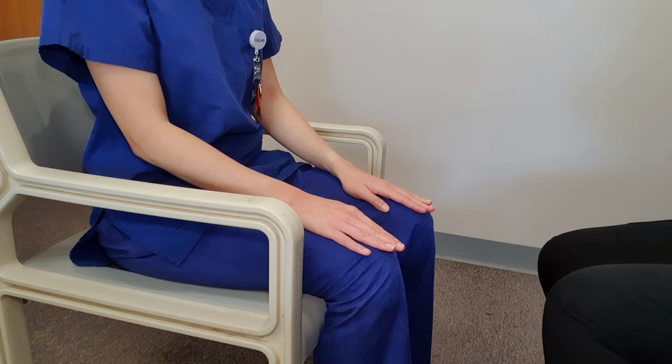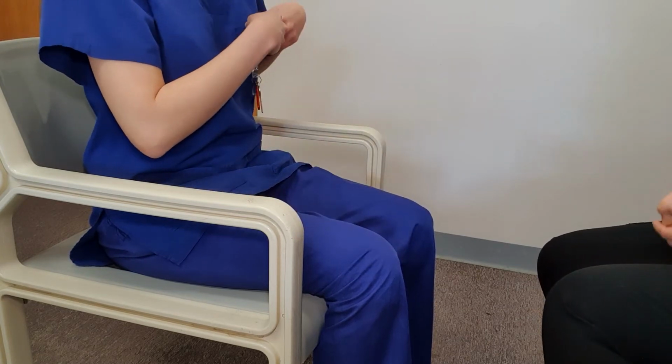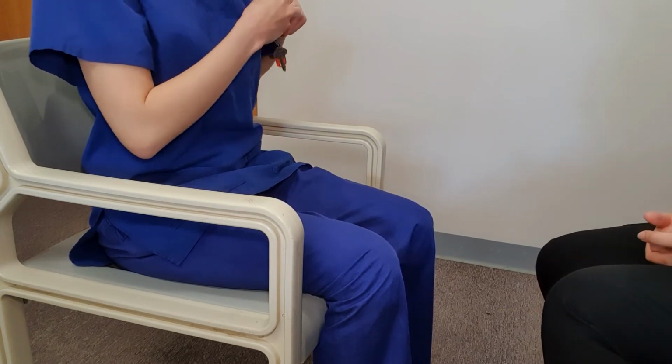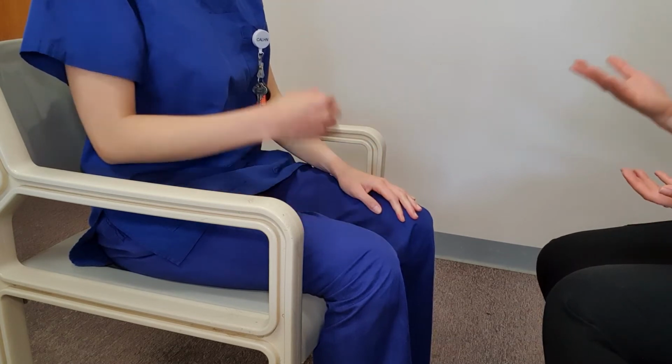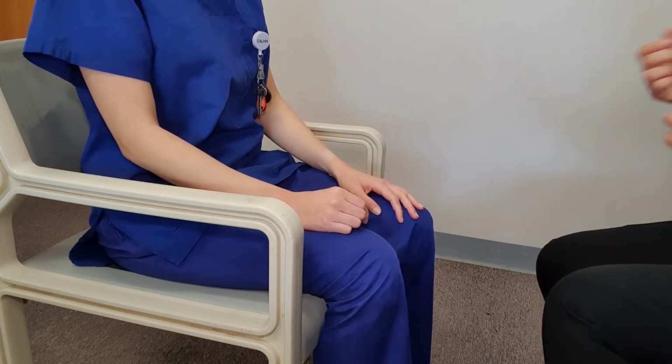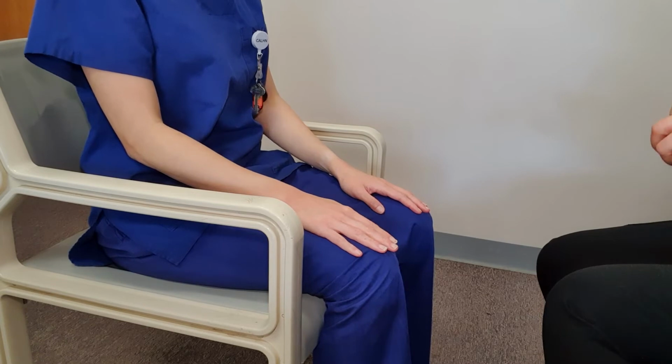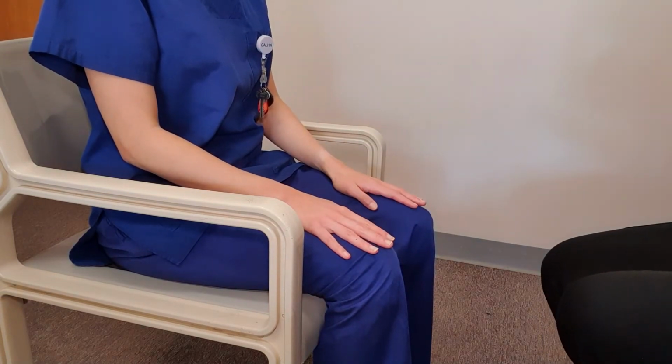Are you able to remove that from your pocket and then put it back on? So that's a functional task. If there was a pen, I would ask her to write. If there was a button, I'd ask her to undo the button and redo it. So now I'm going to move on to some of the special tests.